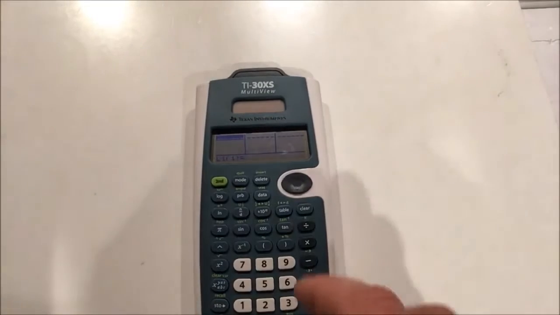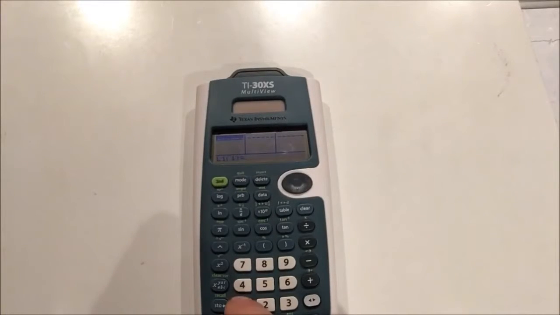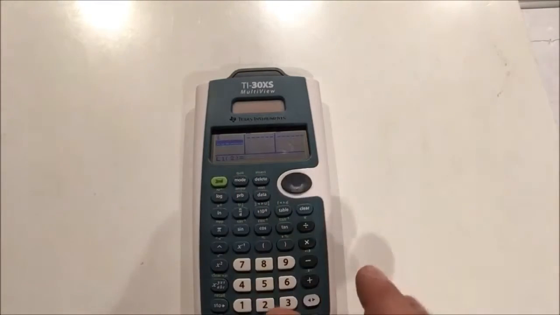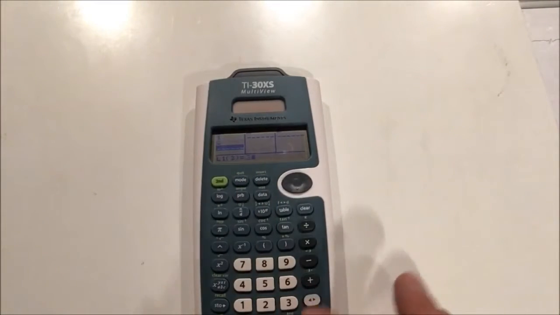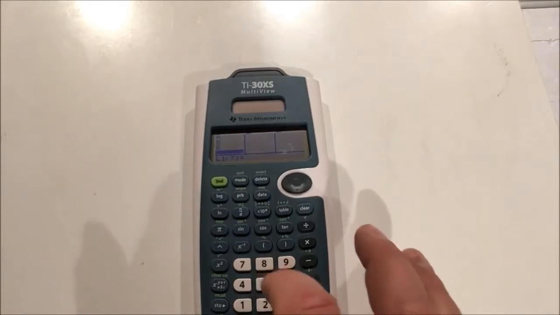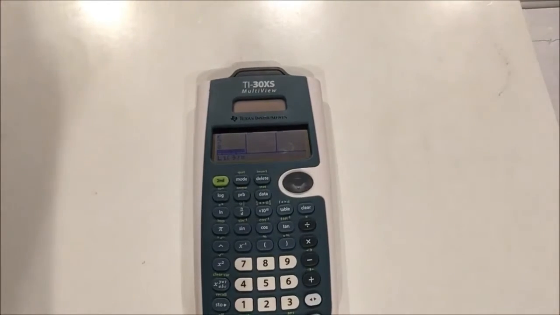So for example, I'm in L1, which is basically column 1 of the data. I'm just going to put 1 for the first entry, and then press enter. It'll list the second entry. I'm just going to continue to place the natural numbers incrementing all the way to 8. So that's my first list, numbers 1 through 8.